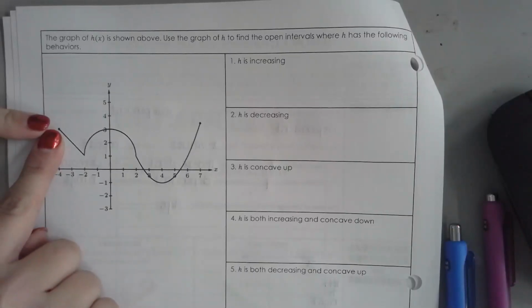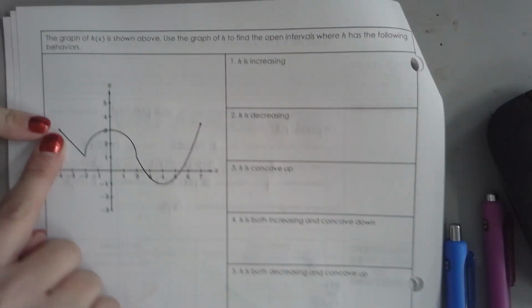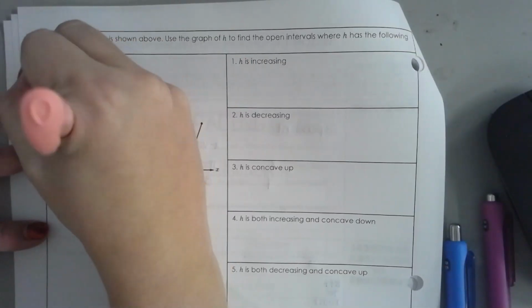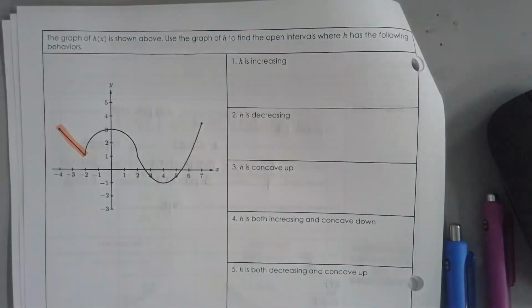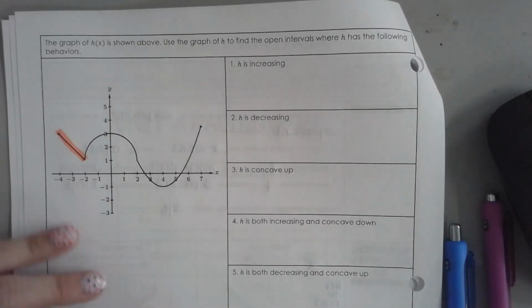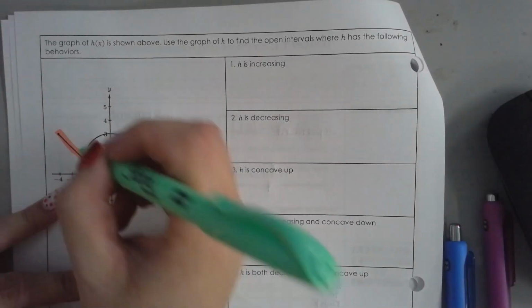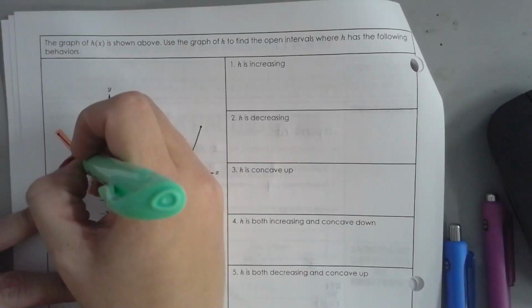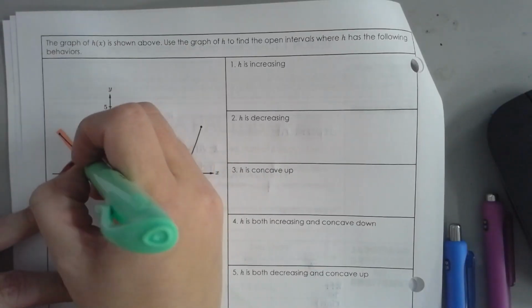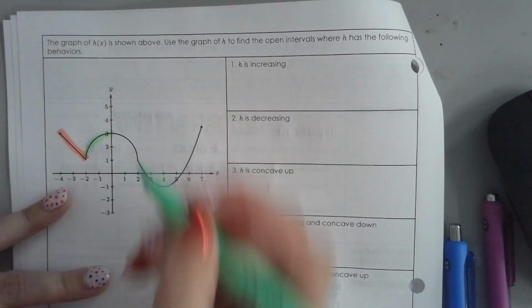If I start over here, am I going to start by increasing or decreasing? Decreasing. And then I do what? Increase. When do I stop using my green? Kind of right in the middle.